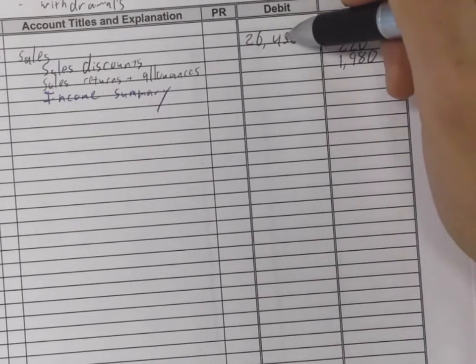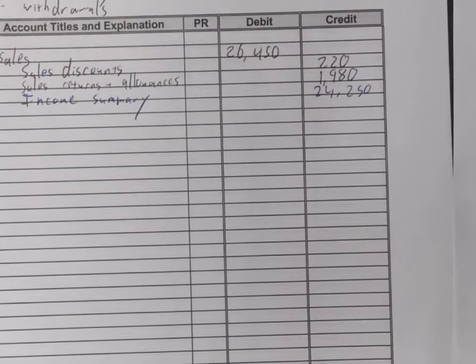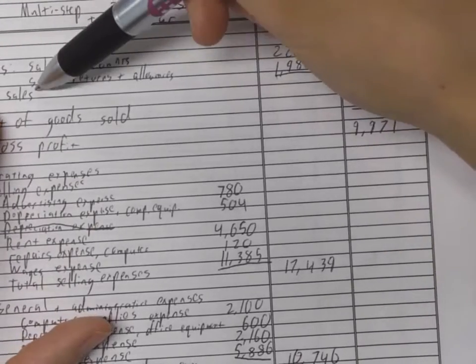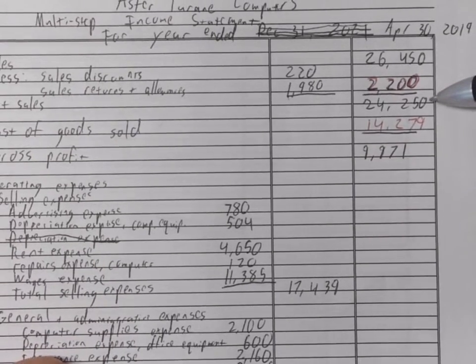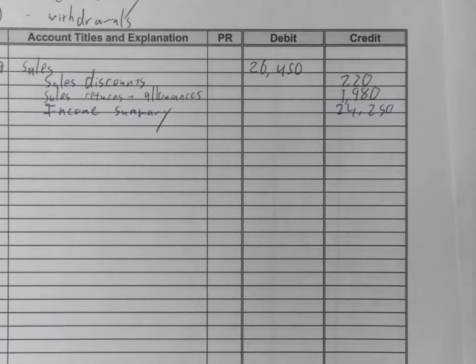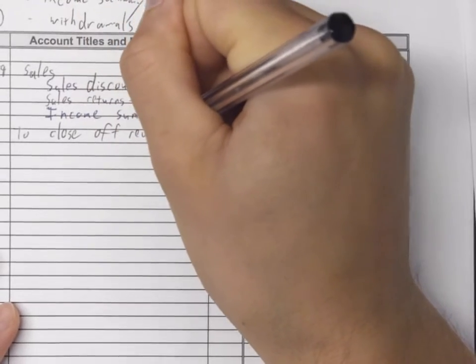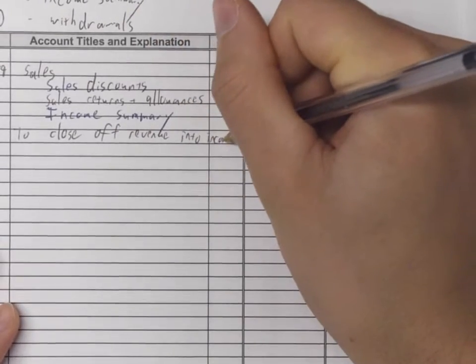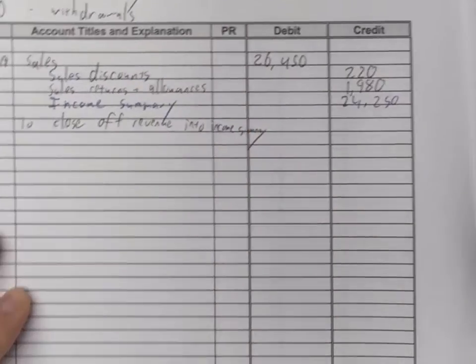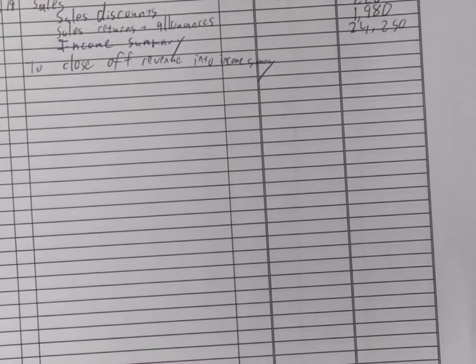And what's the difference here? That will be 24,250. And I just want to point one thing out real quick. Our net sales, 24,250, is exactly what we wrote down. So this is to close off revenue into income summary. Okay, so we've closed off revenue accounts.